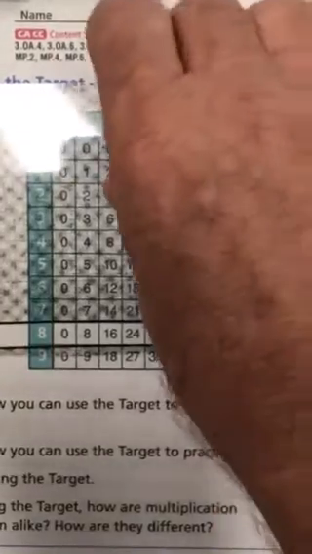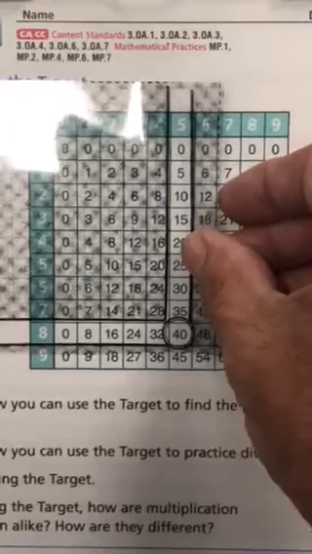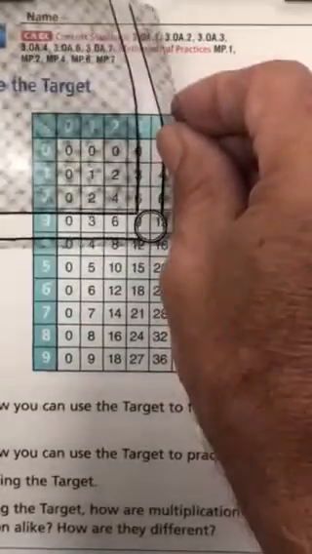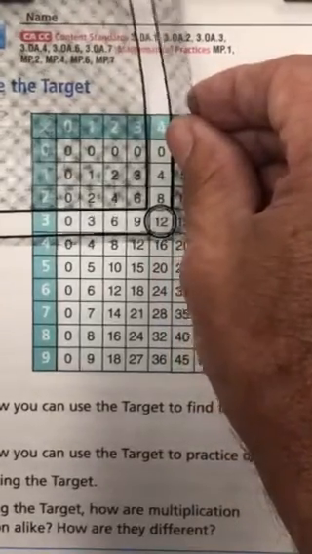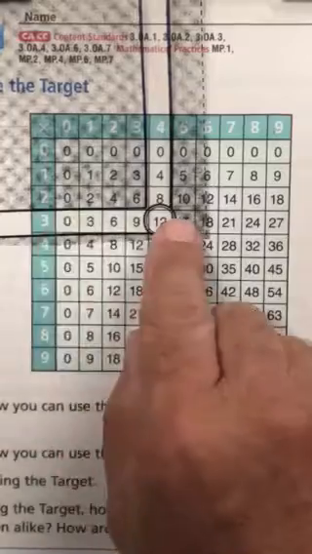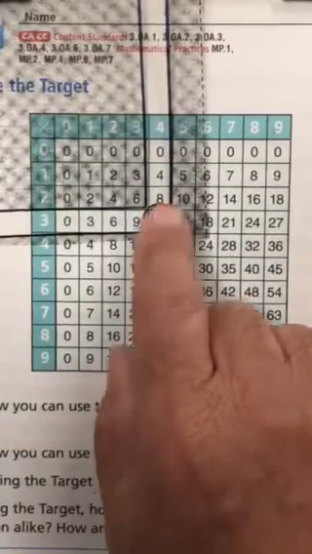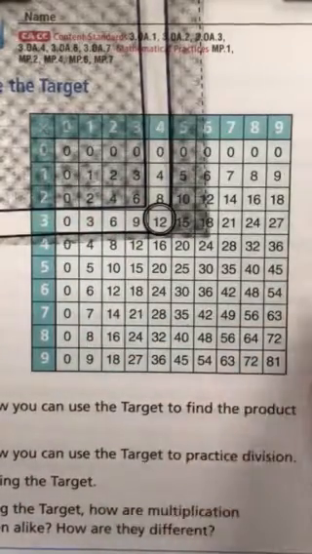Again, same thing with 12. What about 12 divided by 3? So you go to the 3, and then you slide it till you get to 12. So 12 divided by 3 is 4. And then 12 divided by 4 is 3. All right, you try it.